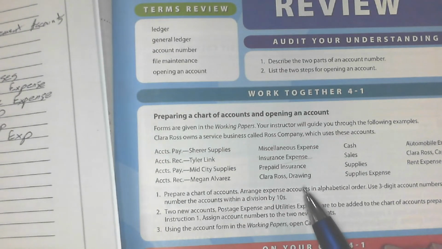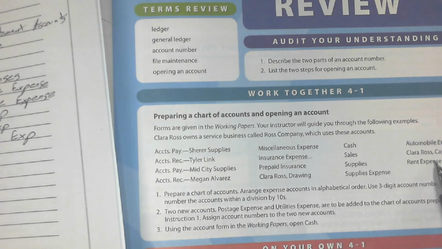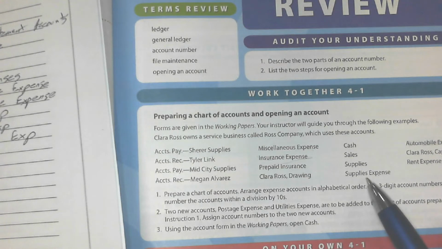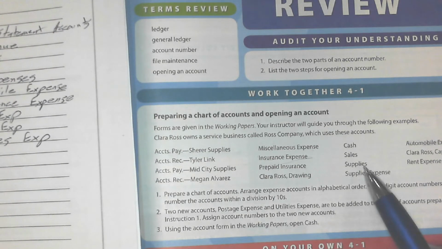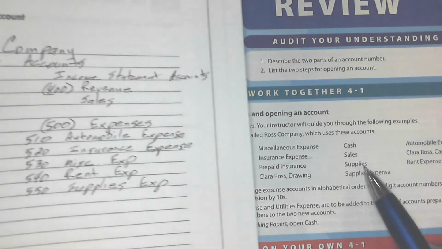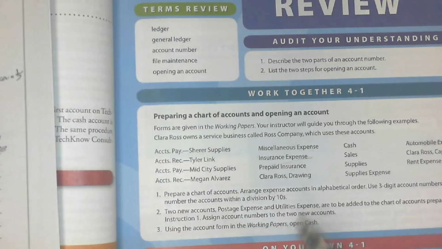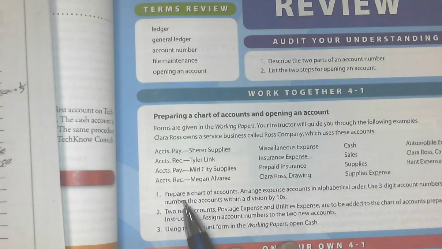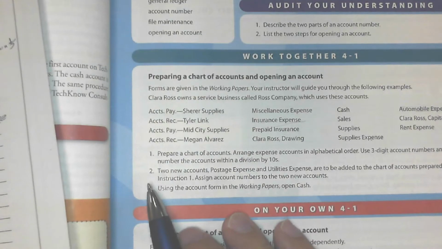So it should have taken care of everything up here. We've got rent expense, capital account, supplies expense. We've got supplies over here. It takes care of everything there. So that's number one. Okay, so that gets us to number two.